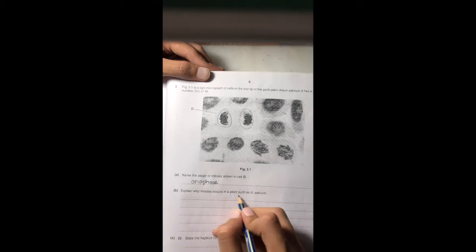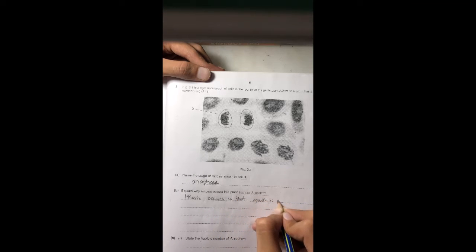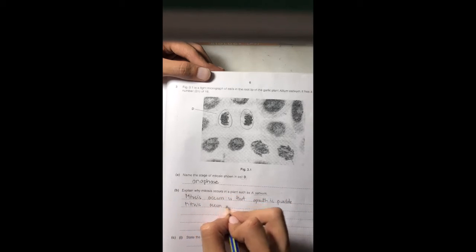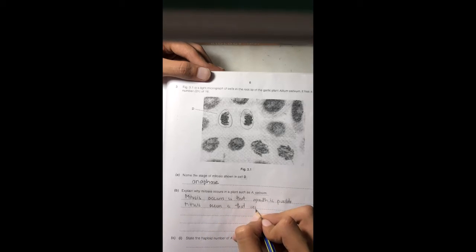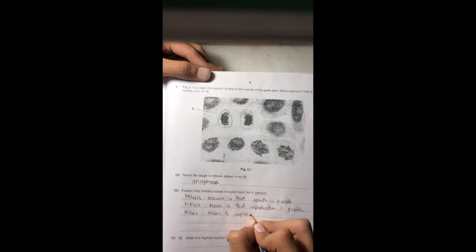Explain why mitosis occurs in plants such as A. sabatum. So this is a general question. Mitosis occurs so that growth is possible. Mitosis occurs so that reproduction is possible. Mitosis occurs to replace dead or worn out cells, etc. Now, since this is of 2 marks, you can write any valid 2 points.